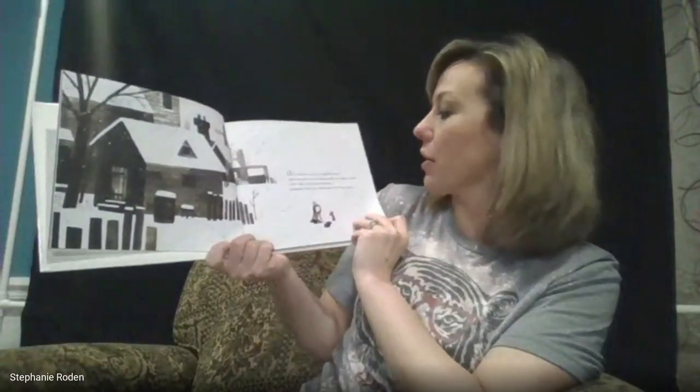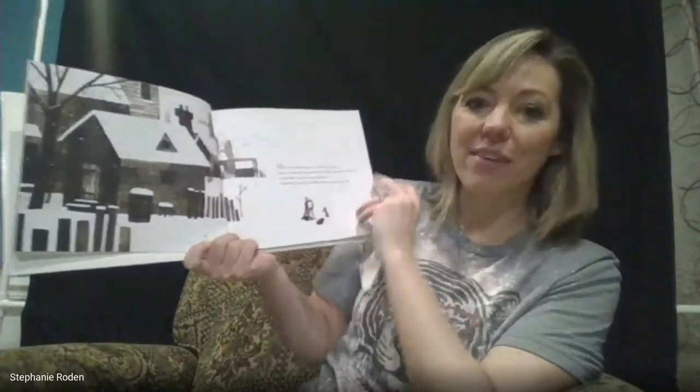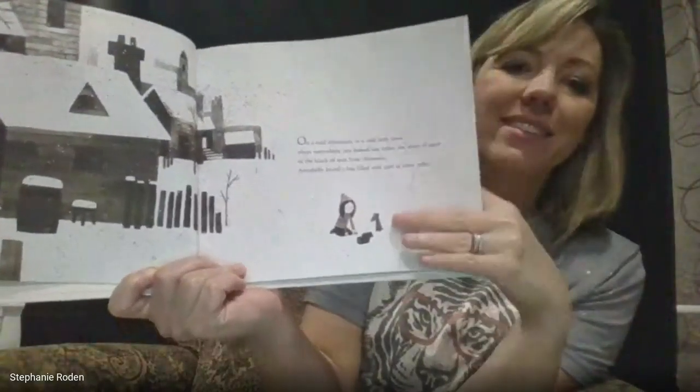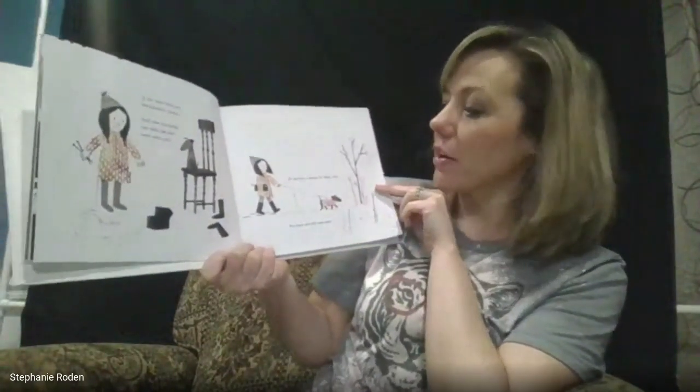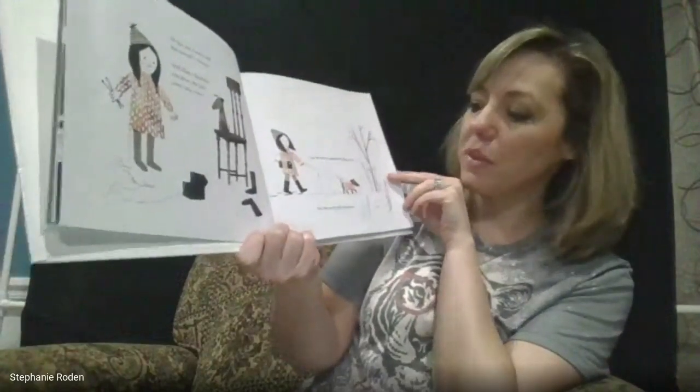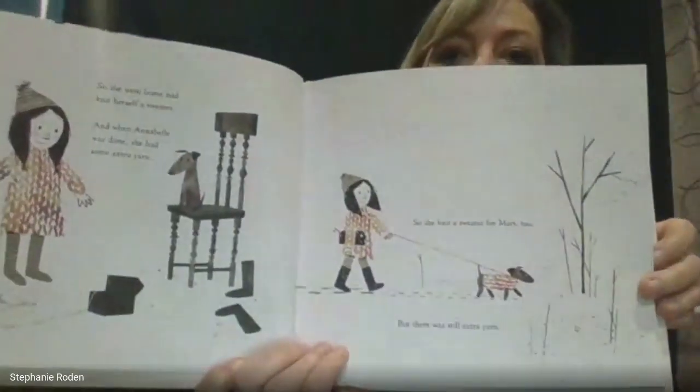On a cold afternoon in a cold little town, where everywhere you looked was either the white of snow or the black of soot from chimneys, Annabelle found a box filled with yarn of every color. Here's little Annabelle. So she went home and knit herself a sweater. And when Annabelle was done, she had some extra yarn. So she knit a sweater for Mars too, but there was still extra yarn.